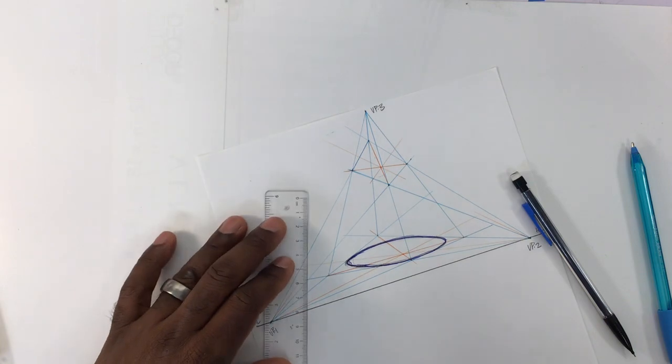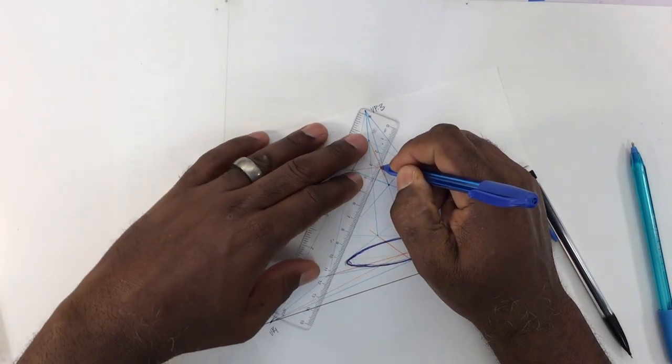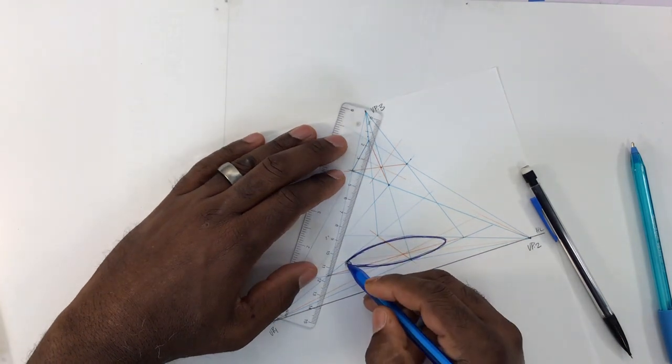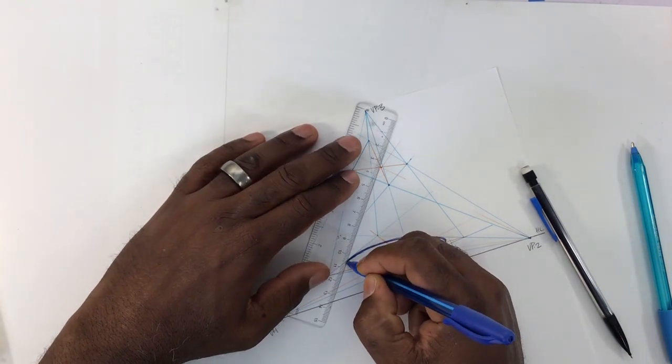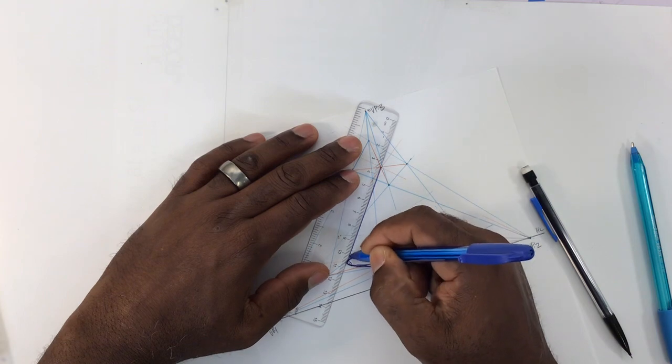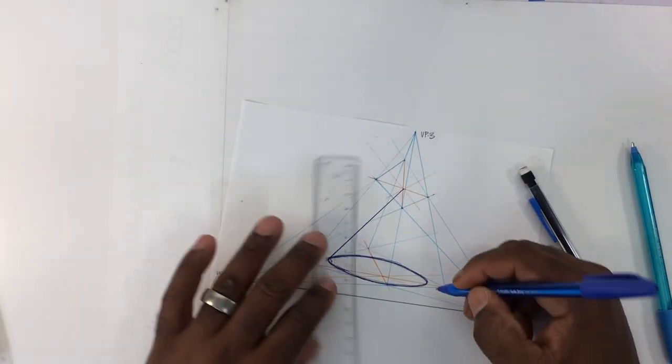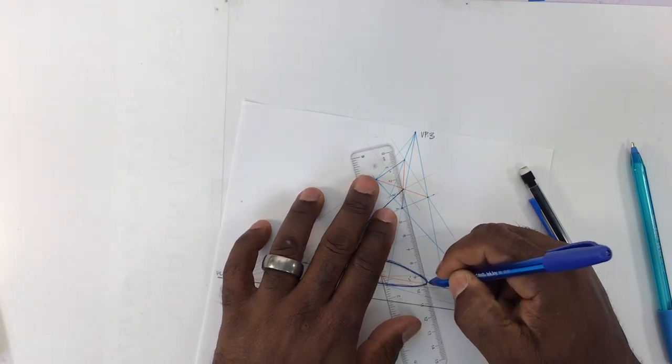And then since this is a cone, I'm just going to go right to that middle portion, catch the furthermost outer edge here, and connect those two, and there is my cone right there.